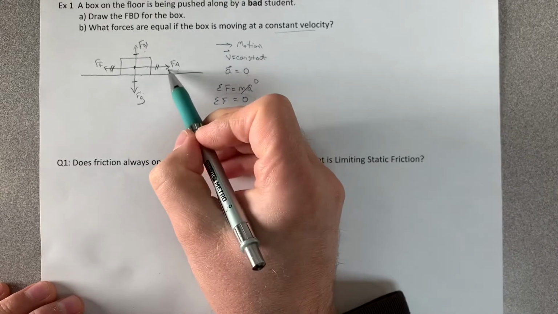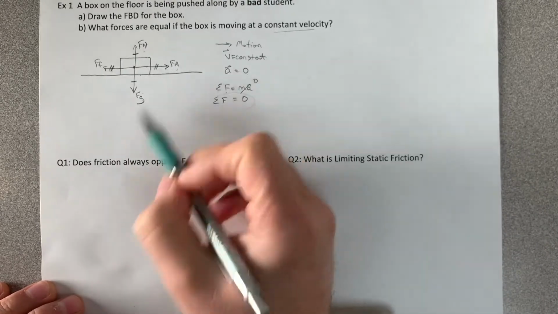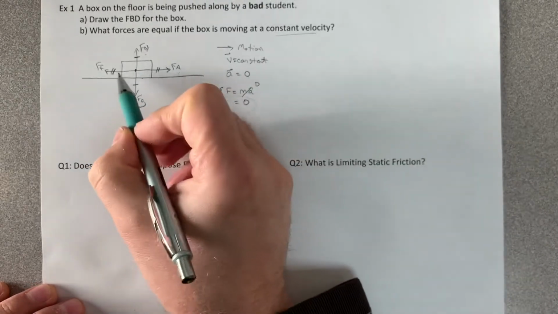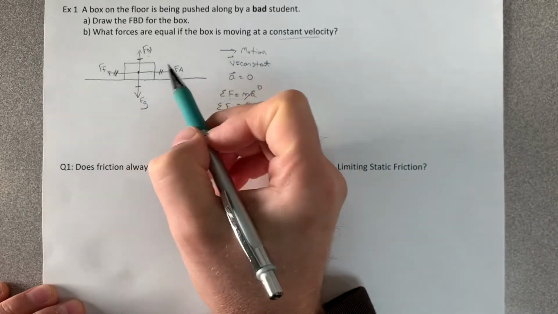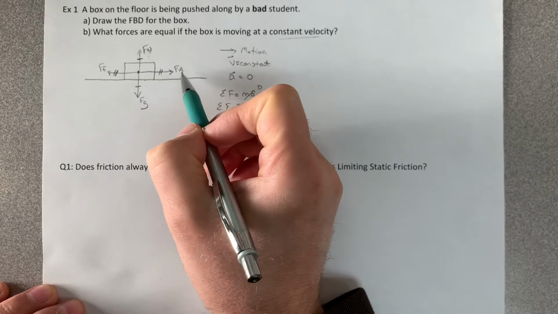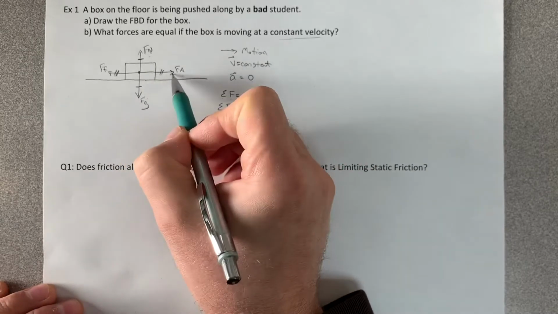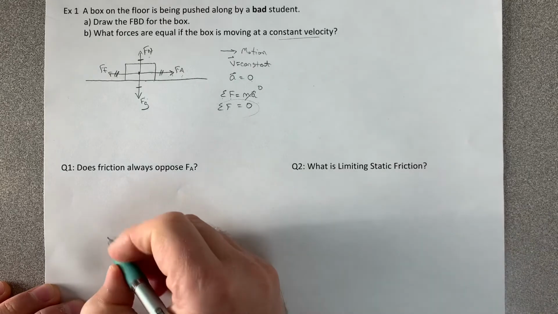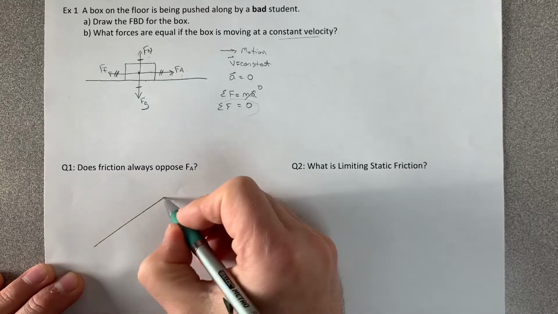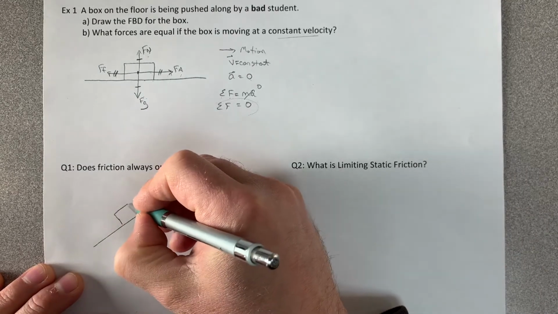Does friction always oppose the applied force? Well, I mentioned up here quickly that friction opposes motion, actually not the applied force. Typically motion and the applied force are in the same direction, so typically friction opposes the applied force, but that's not always true. One example that comes to mind is, let's just say, Mr.